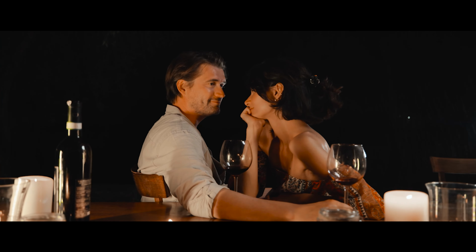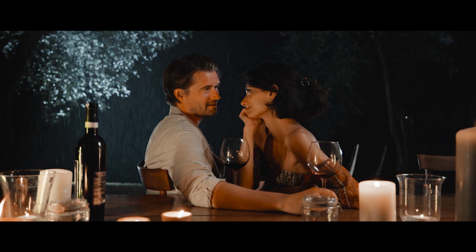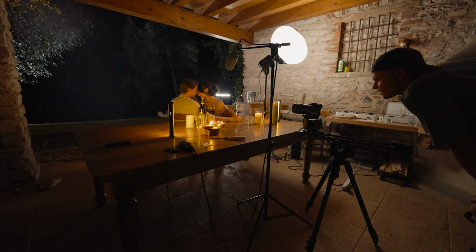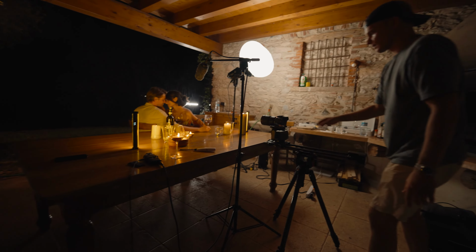My favorite moments from that night shoot, definitely every single lightning hit, a flash that reveals the rain that is behind the actors. It was just awesome. I'm like, did we do that? I know it's a small thing, but it's just awesome, I think.